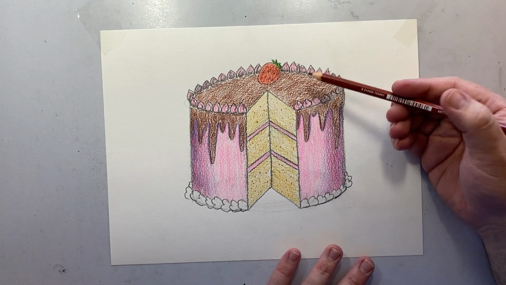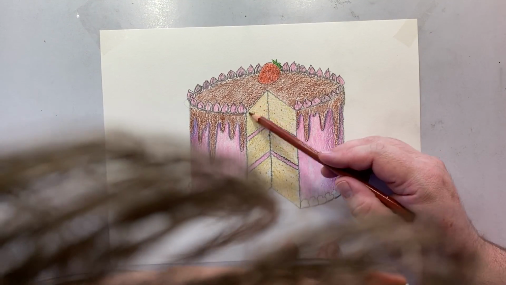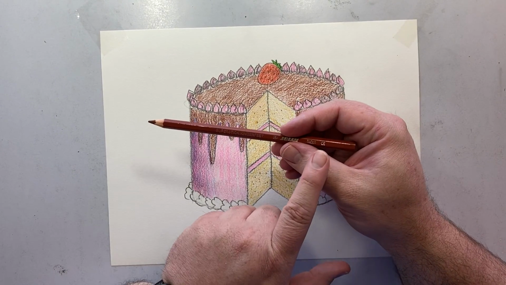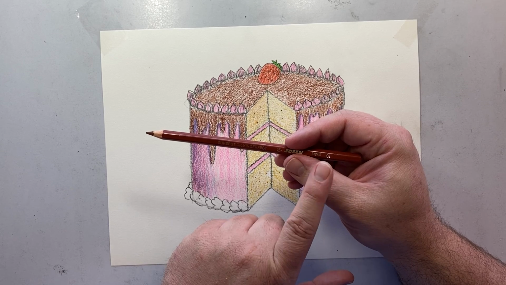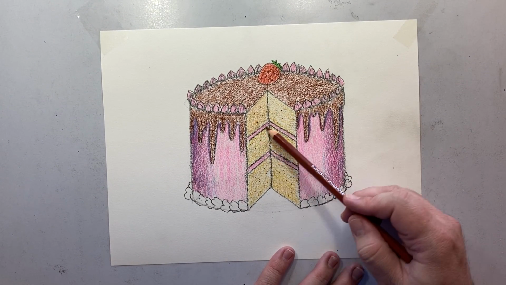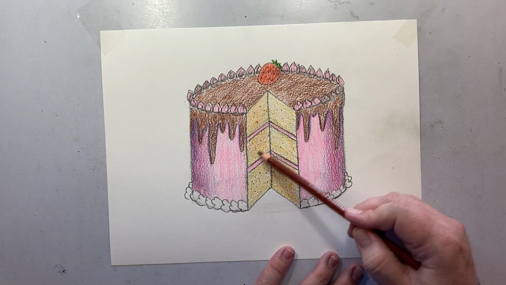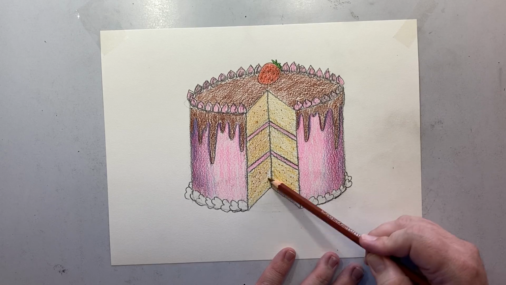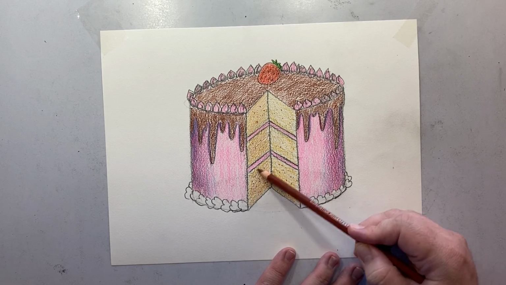And with a light brown, I'm going to lightly, very lightly, and if you notice, I'm holding this way back here so that I'm not putting any pressure on it. But I'm very lightly coloring it and blending those two colors together.